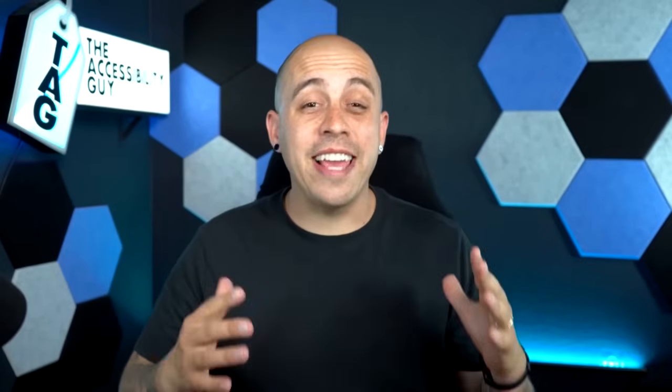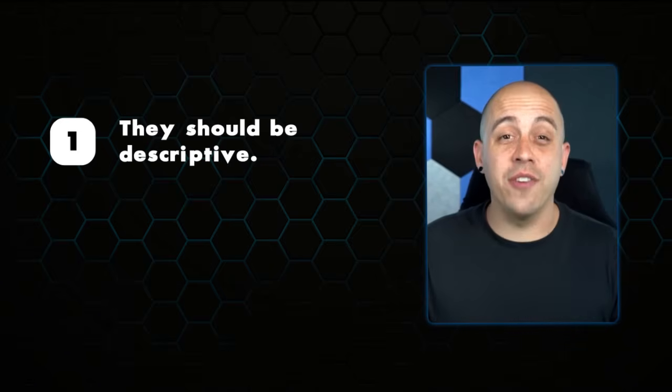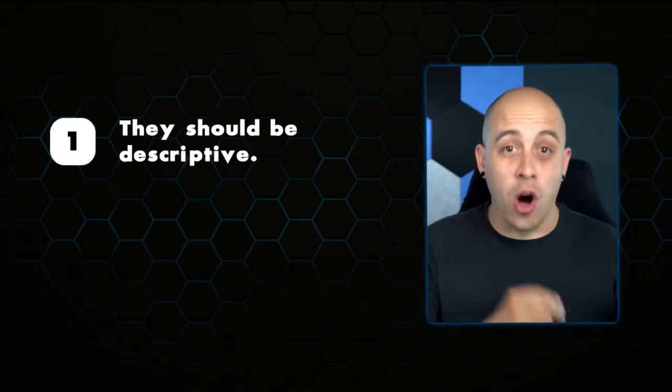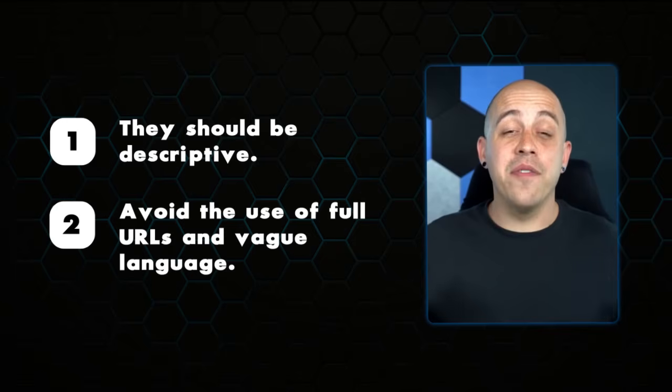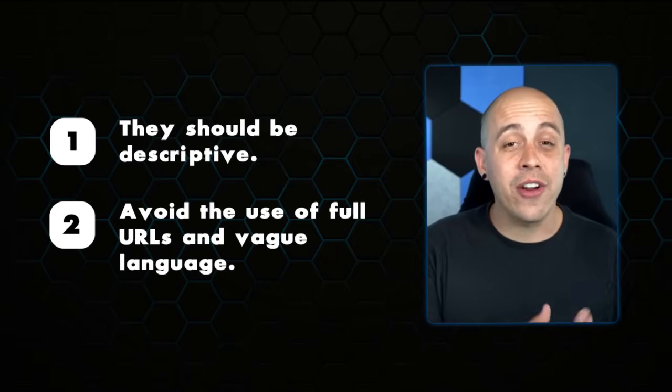Now, there are some important tips to consider when making your hyperlinks accessible. For one, they should be descriptive. They should tell the user exactly where they are going. You should avoid the use of full URLs and vague language like click here and more information.